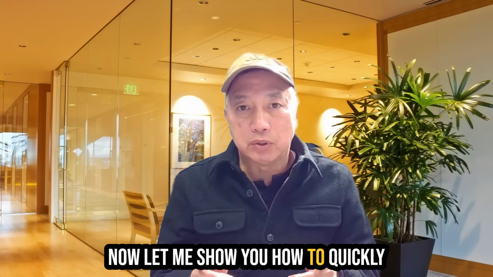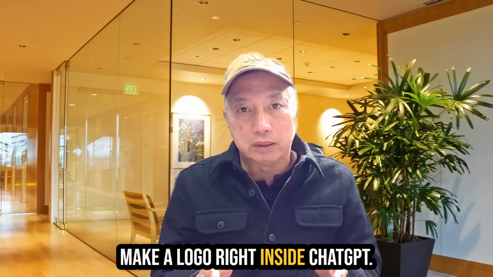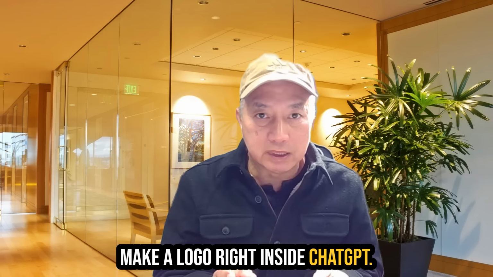Now let me show you how to quickly make a logo right inside ChatGPT. I'll show you a super easy way to generate a logo that already fits the exact size and format for a custom GPT. First, I open ChatGPT. Then I go over to the left side and click on the GPTs folder. Next, I tap on Explore. Up at the top, I hit plus Create. Now I'm in the Create window.